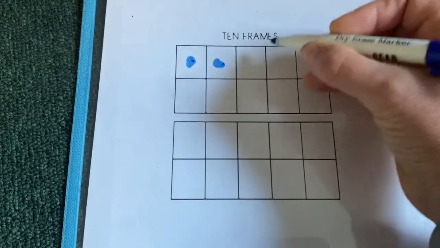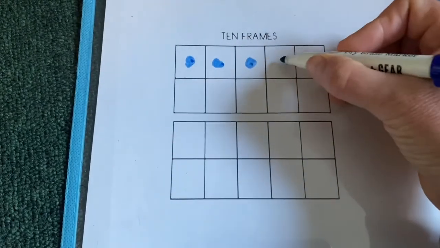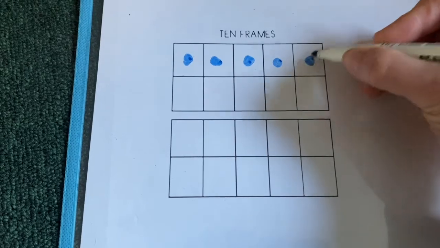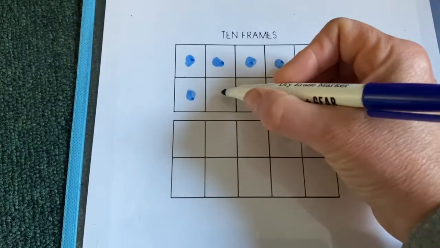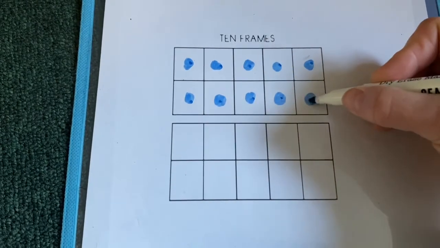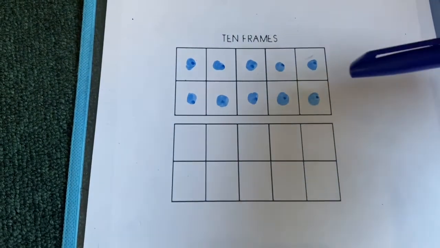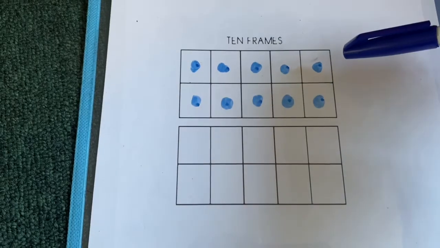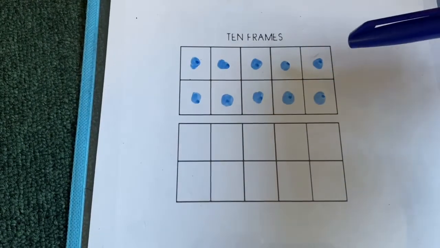1, 2, 3, 4, 5, 6, 7, 8, 9, 10. Why do you think they call that a 10 frame?